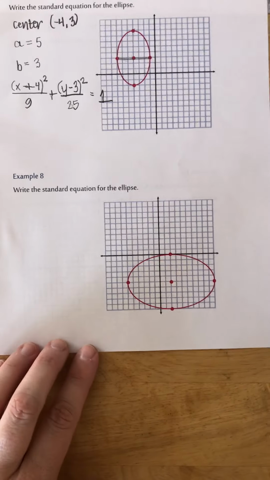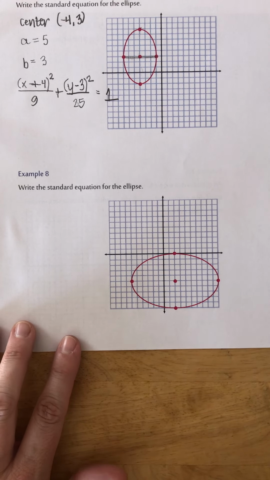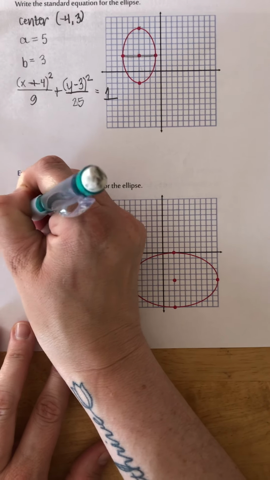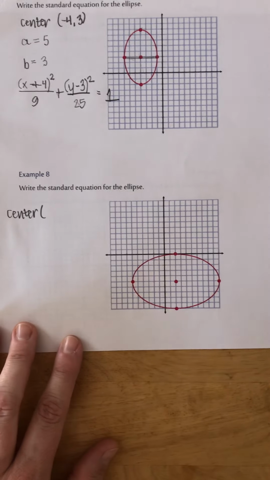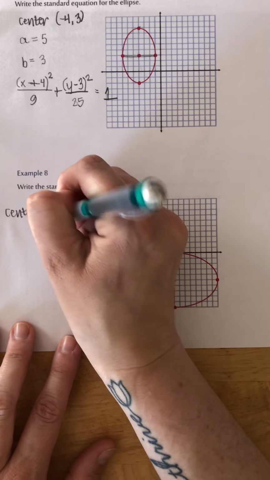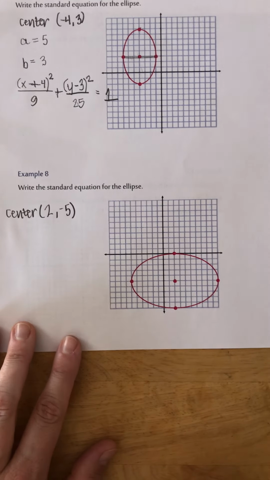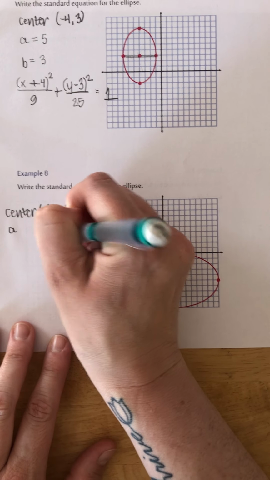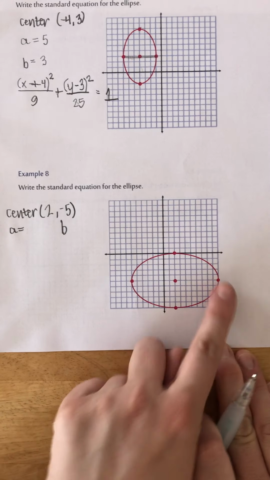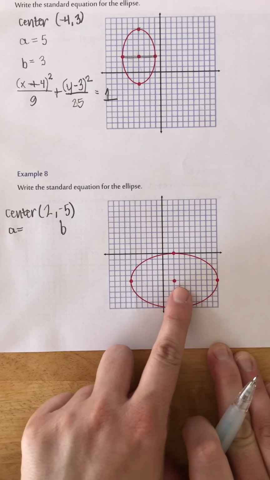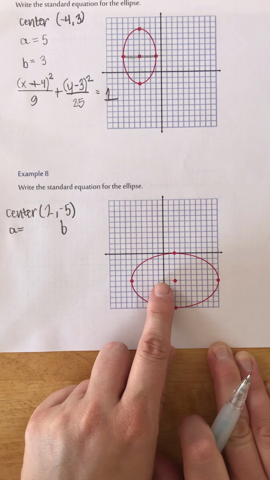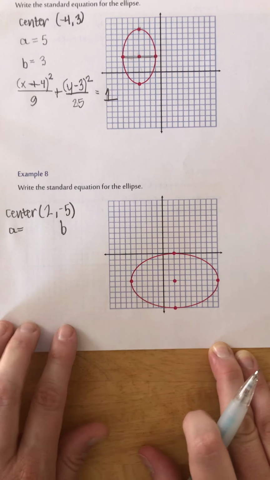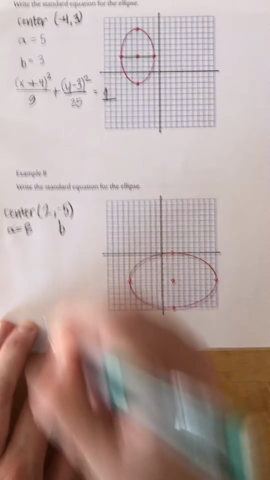All right, number 8, I'm going to go through this a little bit more quickly. I'm going to start off by writing the coordinates of the center, which would be 2, -5. So I have my h and my k. I need to figure out the a and the b. All right, this one's longer, so that's going to be the a. So it's going over 1, 2, 3, 4, 5, 6, 7, 8. So a is 8.